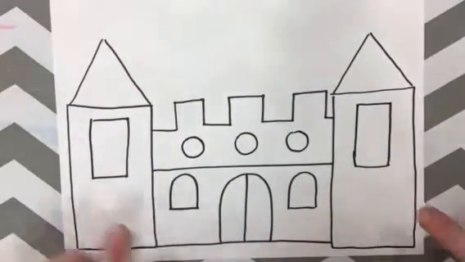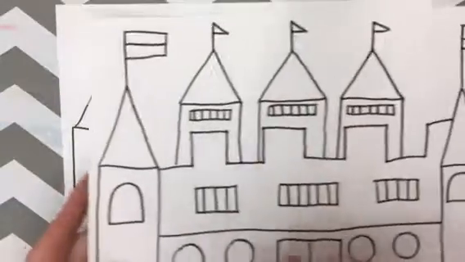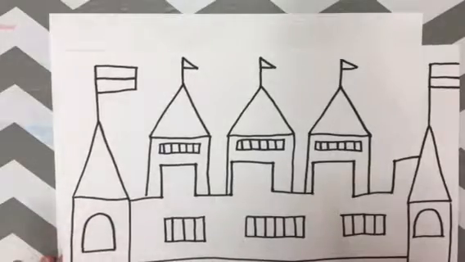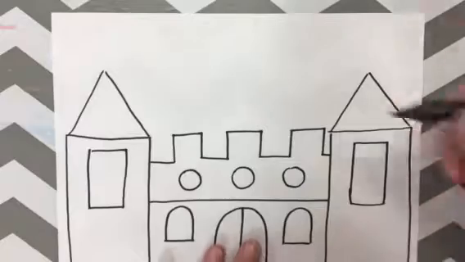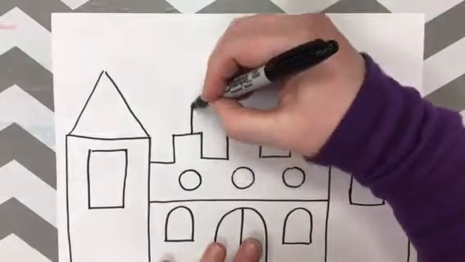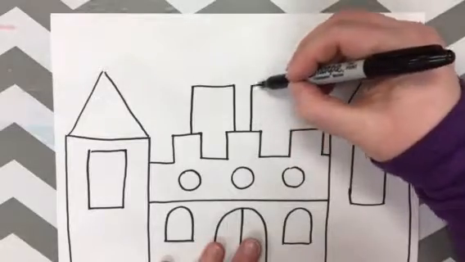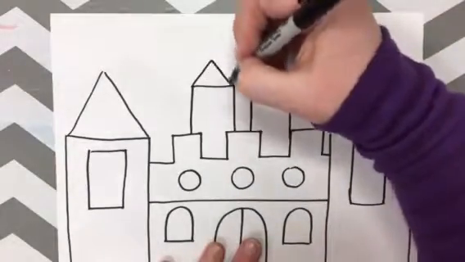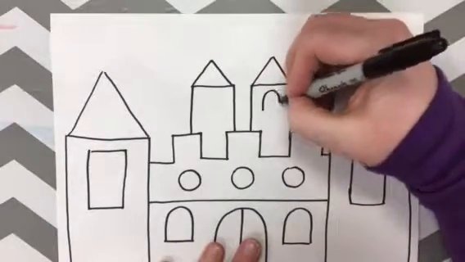All right, now we've got two towers for our castle. Let's add some more towers. So you can see on here, I put 3 towers on my castle. You could put just 1, you could put 2. I think I'm gonna do 2 on this one. So there's 1, 2, you need a roof. I could even put some windows in my towers.